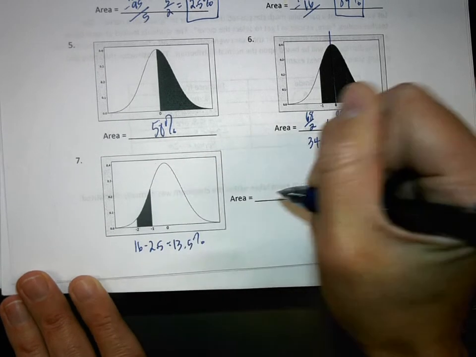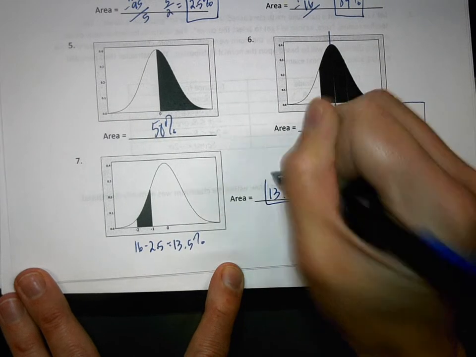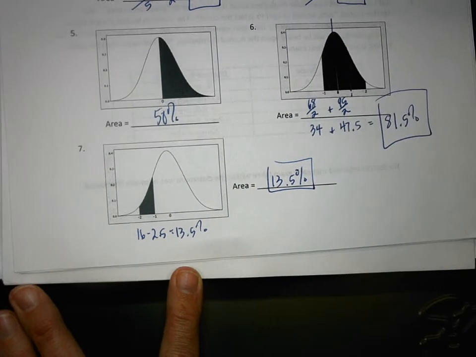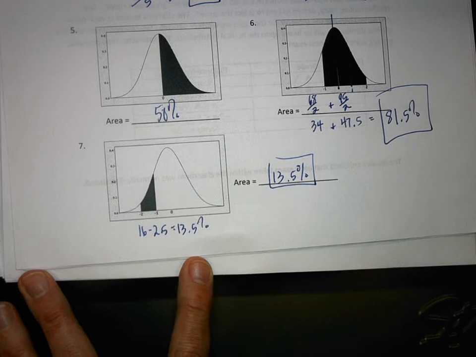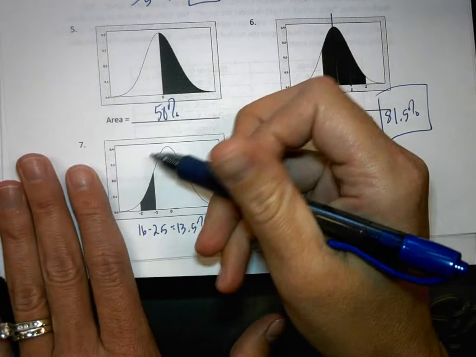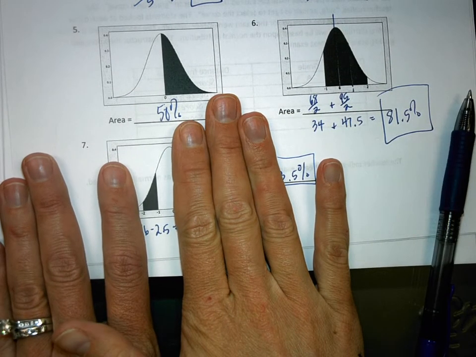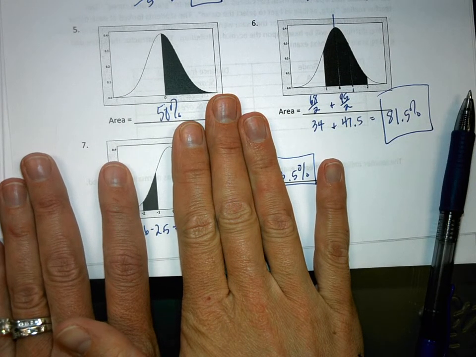I did it differently. So I'm going to tell you guys my way. I know that 2 standard deviations, from right here to right here. How much is half of the 2 standard deviations?